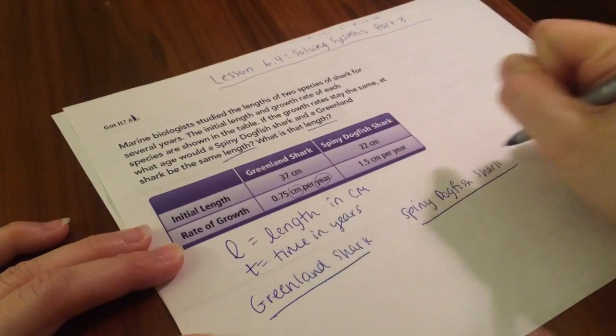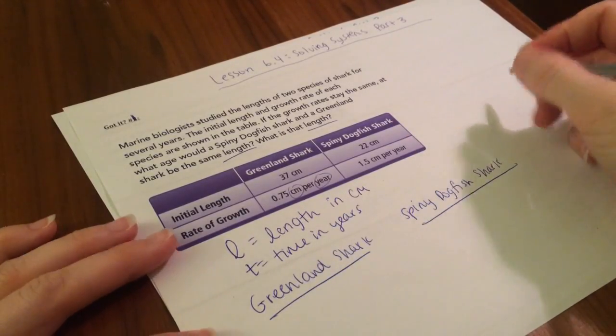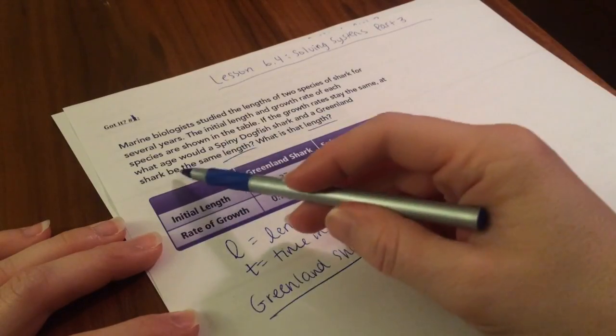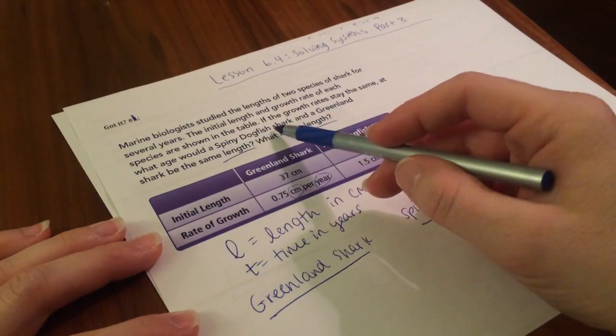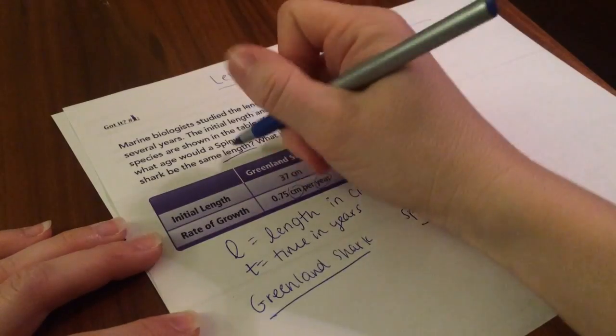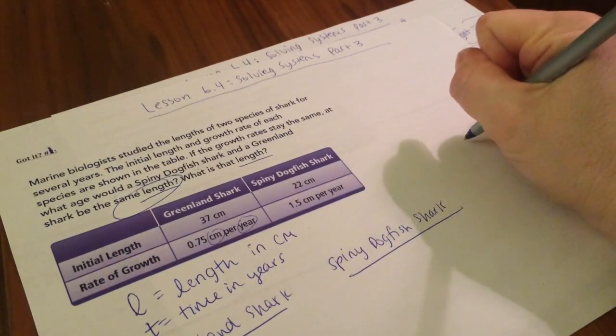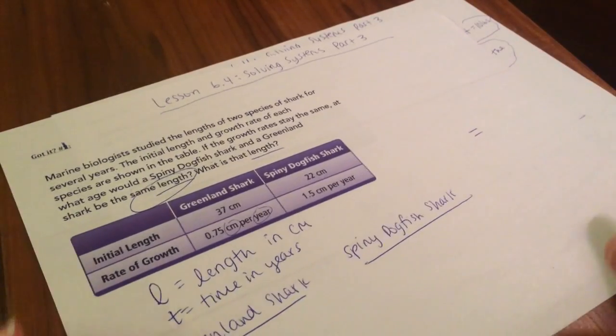All right, and they want to know if the growth rates stay the same, at what age would the spiny dogfish shark and Greenland shark be the same length? Meaning, after we get these two equations, we need to set them equal to each other.